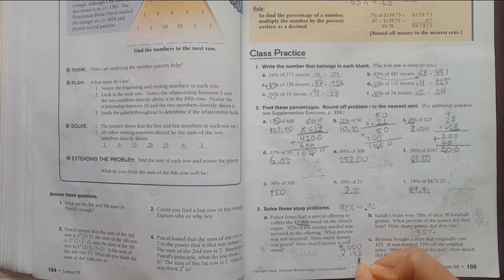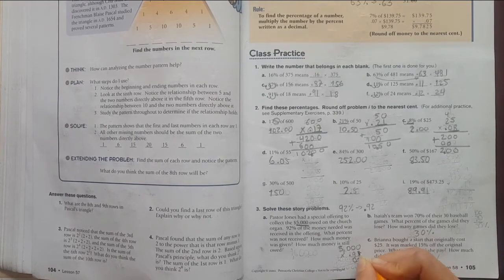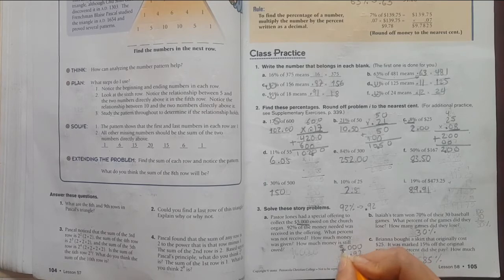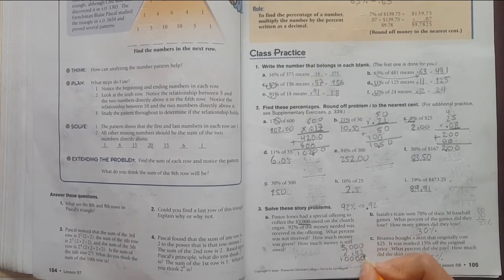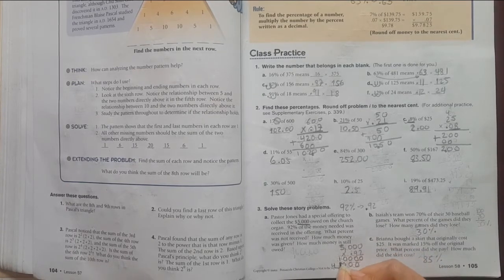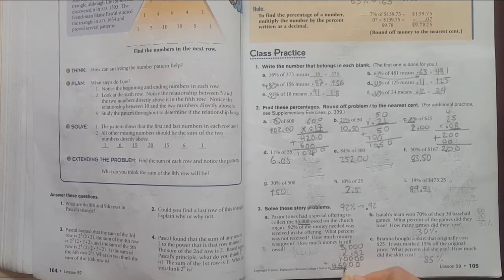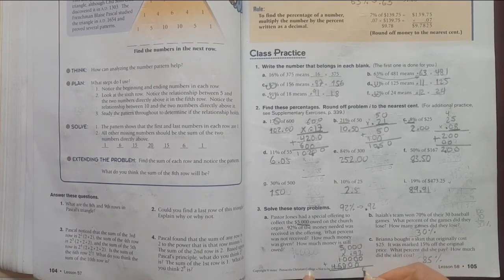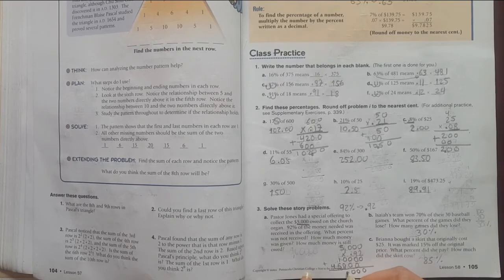So 2 multiplied by 0, 0. 2 multiplied by 5, 10. Next, 9 multiplied by 0, 0. 9 multiplied by 5, 45. So it is 0, 0, 0, 0, 6, and 4.